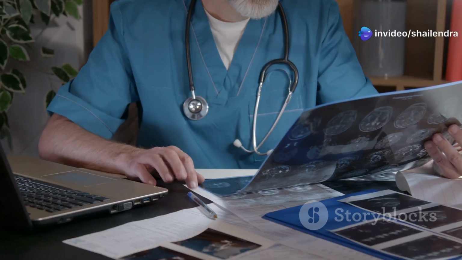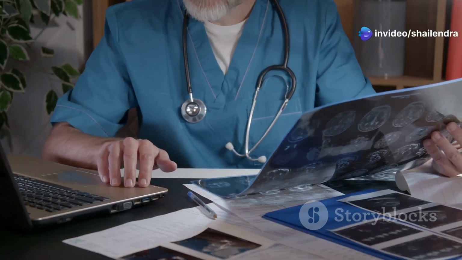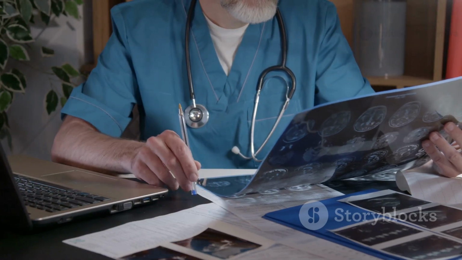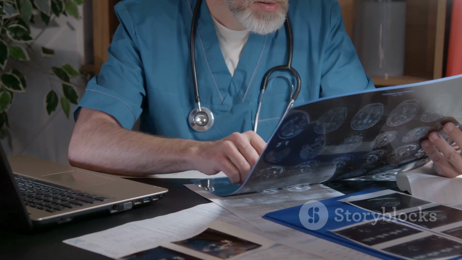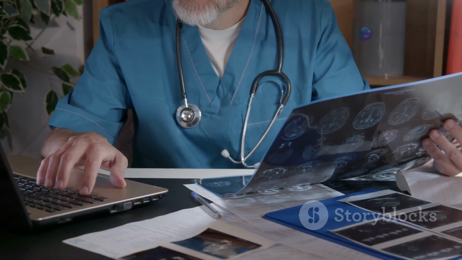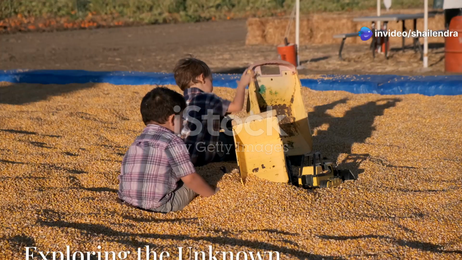This remarkable ability to learn from labeled data is what makes supervised learning so powerful for a wide range of tasks, from image recognition and spam filtering to even assisting doctors in medical diagnosis, transforming how we use technology every day.